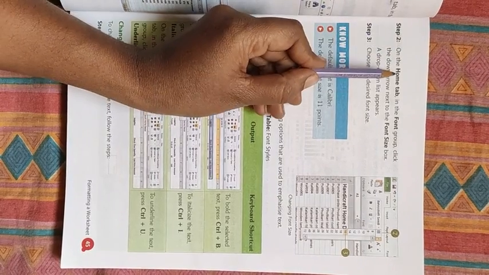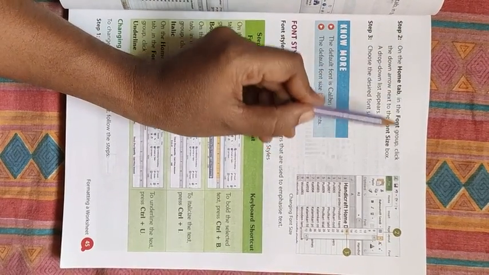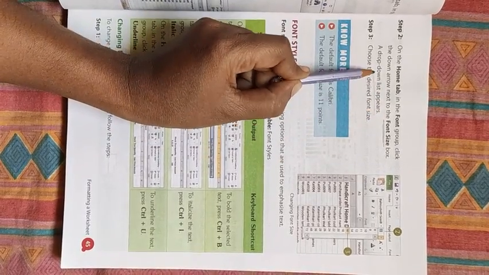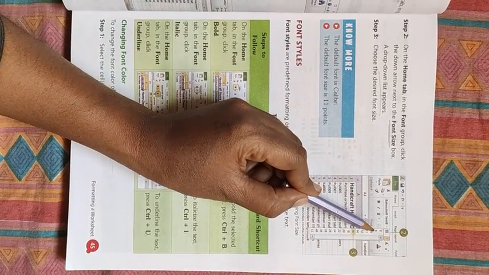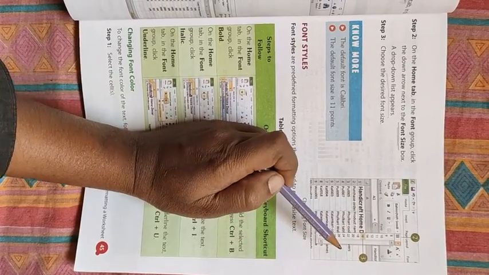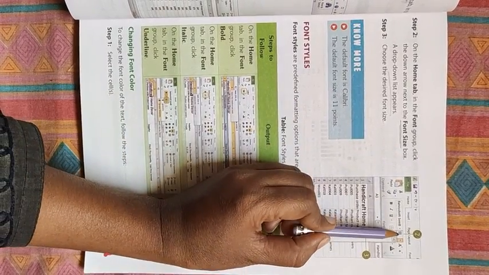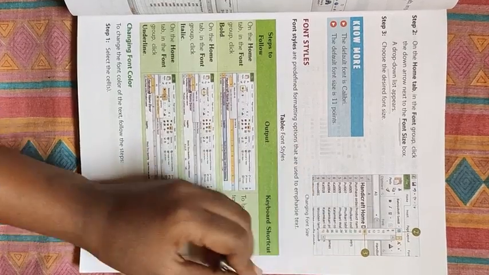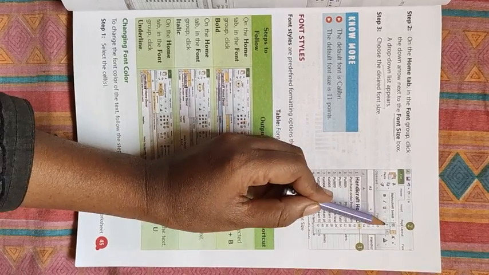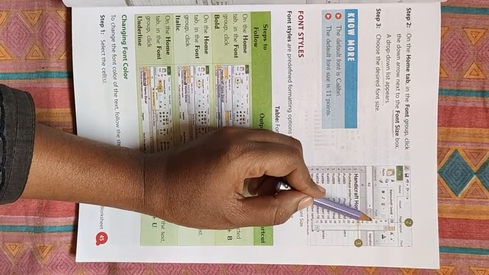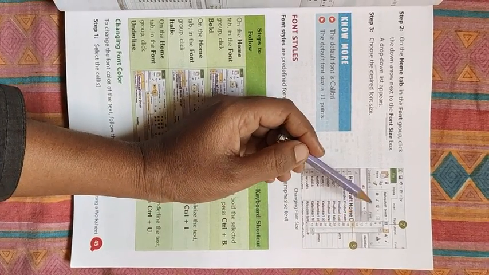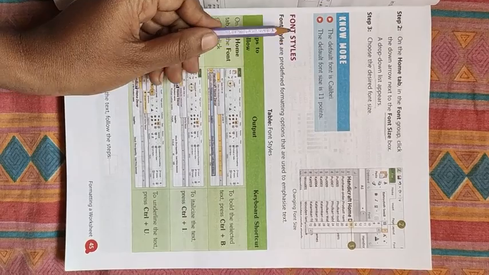Now step 2, on the Home tab, in the font group, click the drop down arrow next to the font size box. A drop down list appears. Okay, this is your font size list. Whichever font size you want, you can choose from here. And by default font size is 11. Now choose the desired font size. If you want 8, 9, 10, 11, 12, 14, 16, whichever font size you want, you can choose from here.